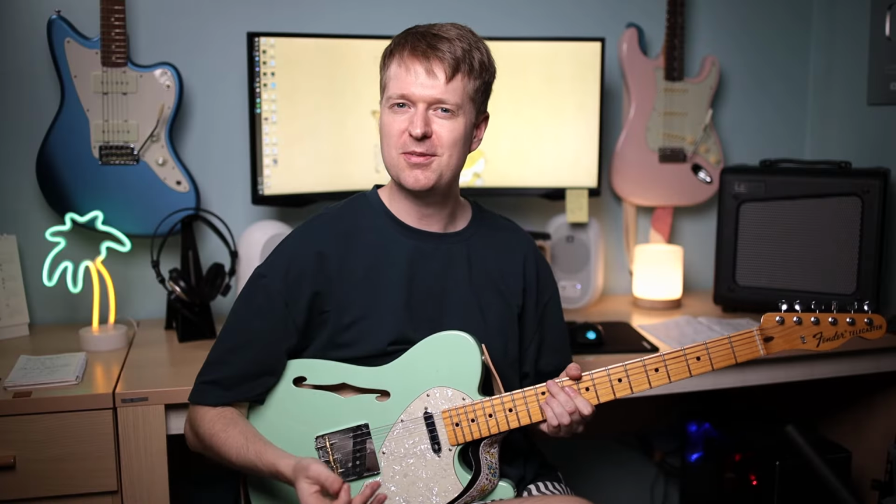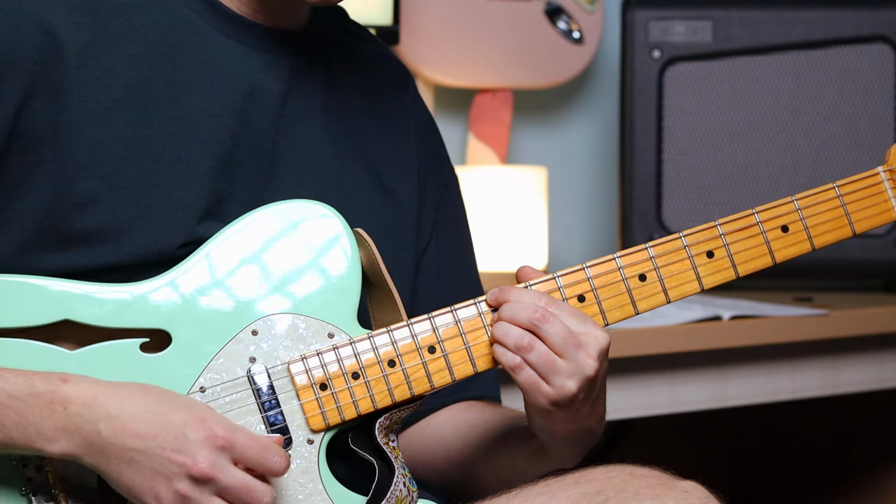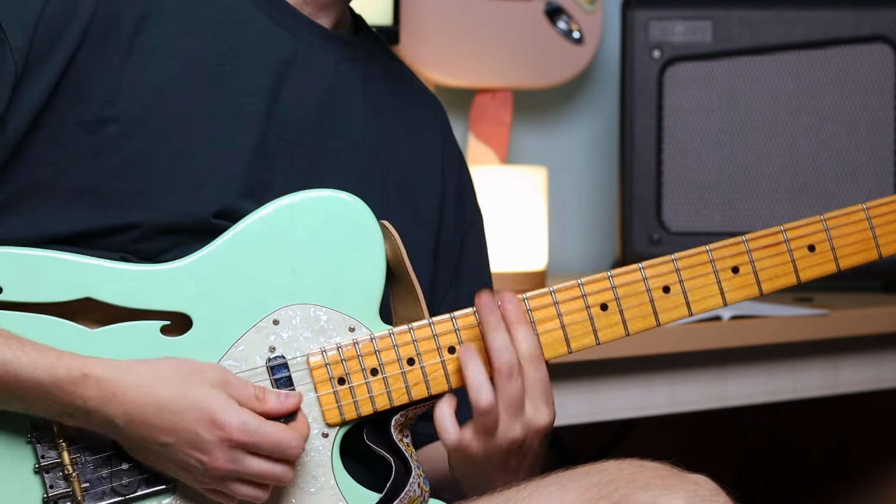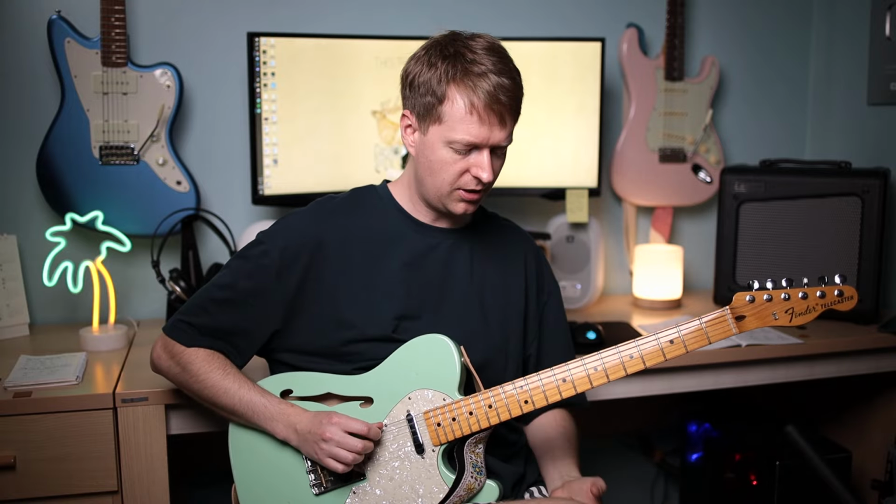It sounds like it needs to be resolved, right? So let's go to our F major chord there. So those are all the chords starting from the 6th string. Let's move on to the 5th string.